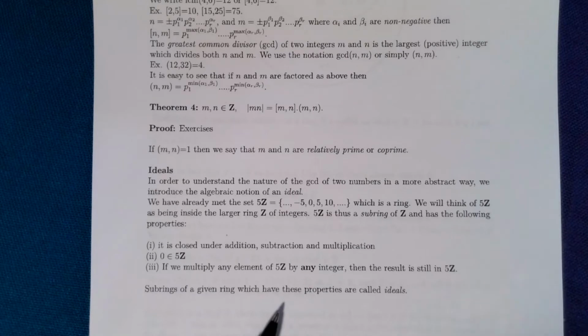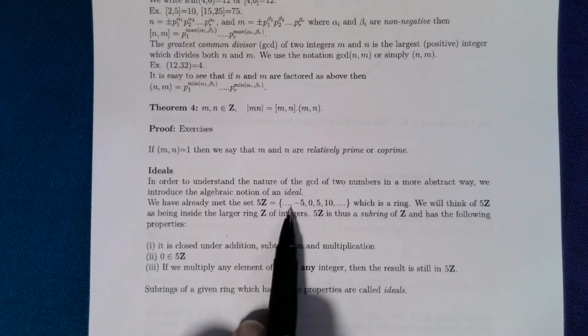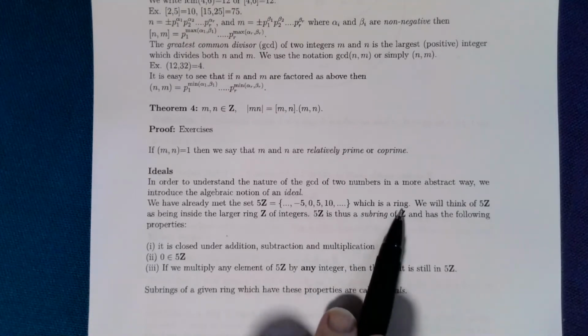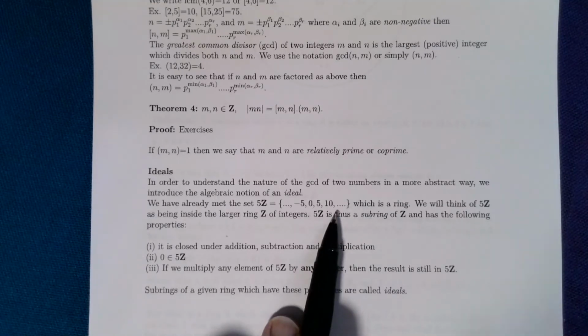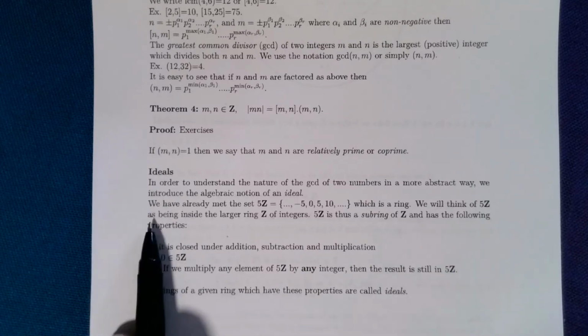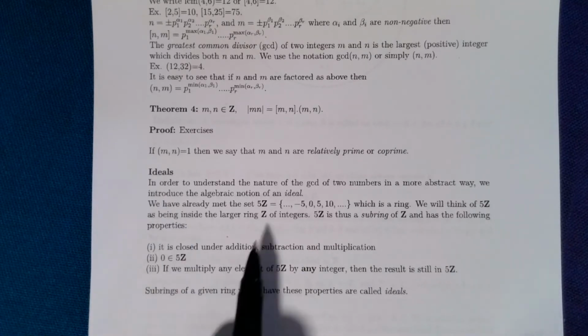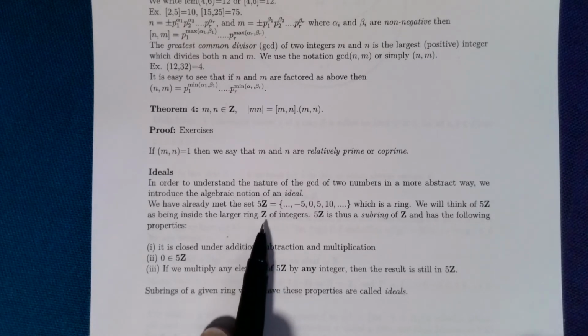So we've already seen, for example, this set 5Z, which is the multiples of 5. We've already seen that this is a ring. It's closed under addition, subtraction, multiplication, and it has a 0 there, and it obeys the associative laws and commutative laws and so on. So we can think of 5Z as being a ring inside a bigger ring, the ring of integers, and we're going to call such a thing a subring.